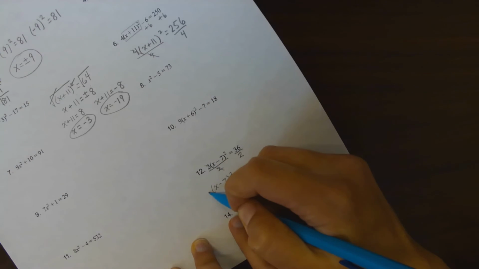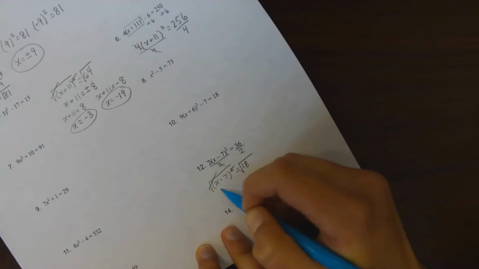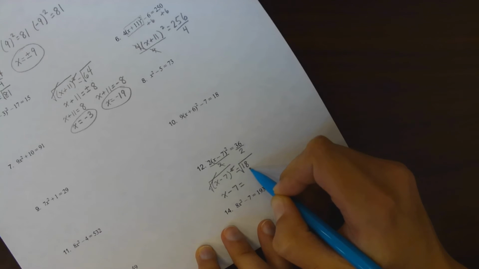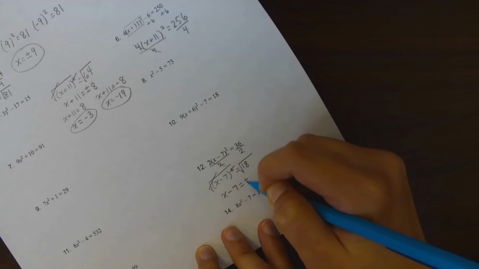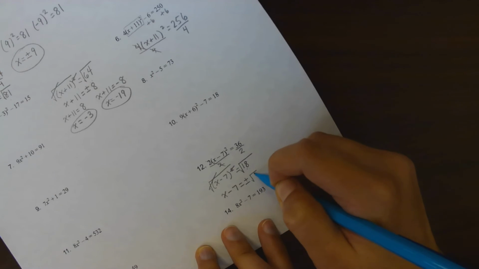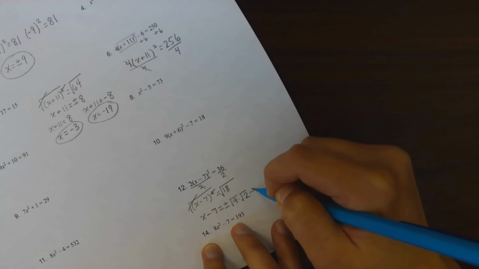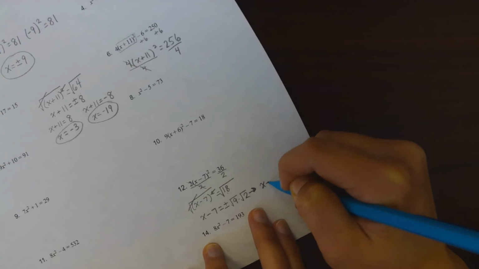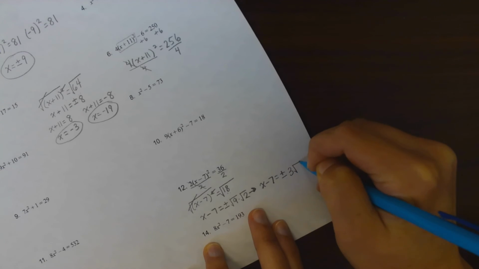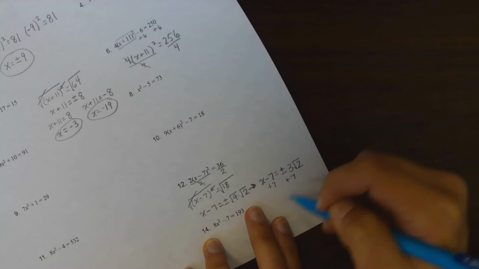Now I solve by taking the square root, and then that cancels out what's being squared. So I have x minus 7, and then we want to simplify our square root. So this will be plus or minus. And 9 is a perfect square that can go into 18. So square root of 9 times 2 would give me 18. So just continuing over here, we have x minus 7 equals plus or minus the square root of 9 is 3 square root 2. So the last step would be adding 7 to both sides.